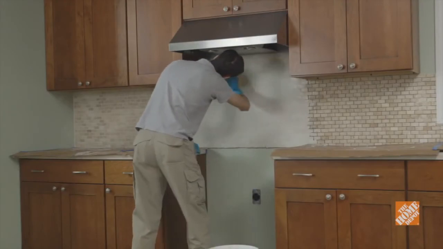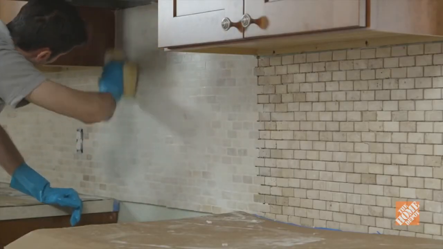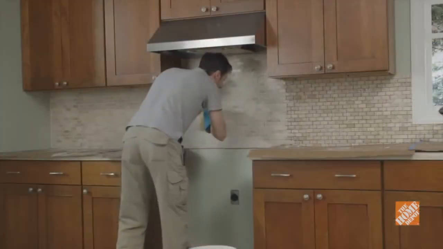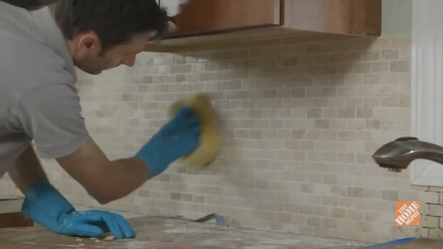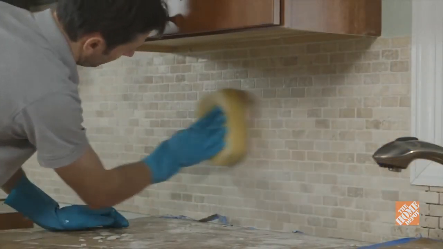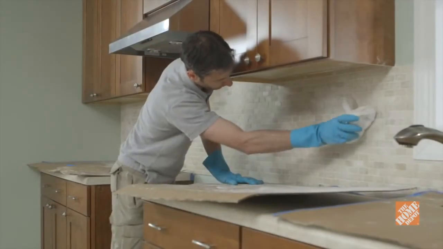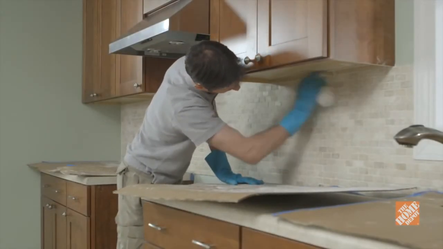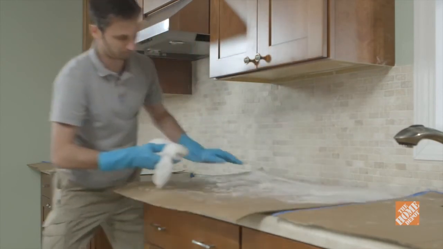Using a damp sponge, remove the grout from the face of the tiles in a circular motion and shape the grout joints fully. Rinse out the sponge in clean water frequently. Repeat this process several times. Limit the amount of water you use to avoid washing out the grout joints. After about 3 hours, you can remove the last haze of grout. Use a dampened cheesecloth or sponge to wipe down the face of the tiles.